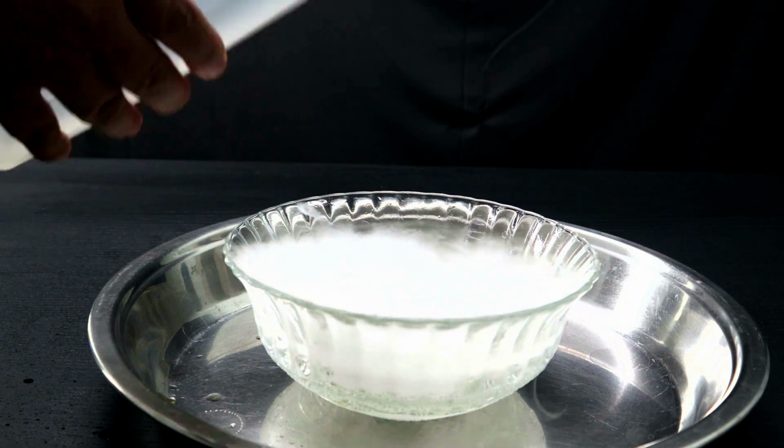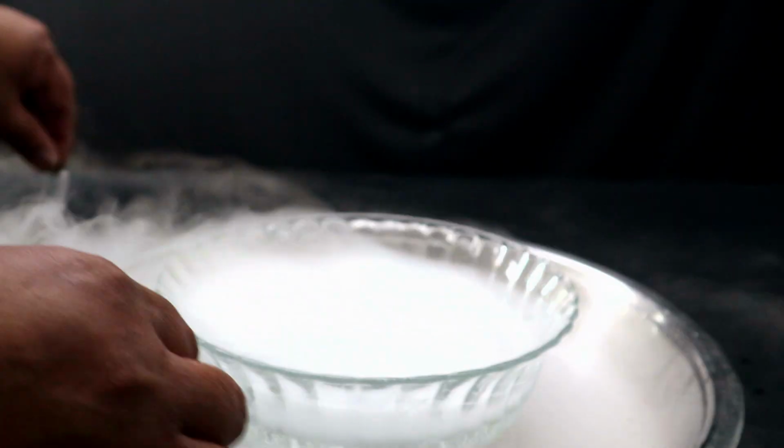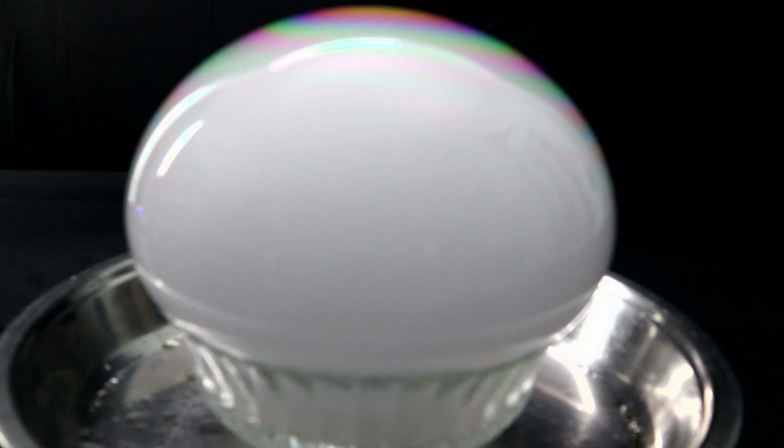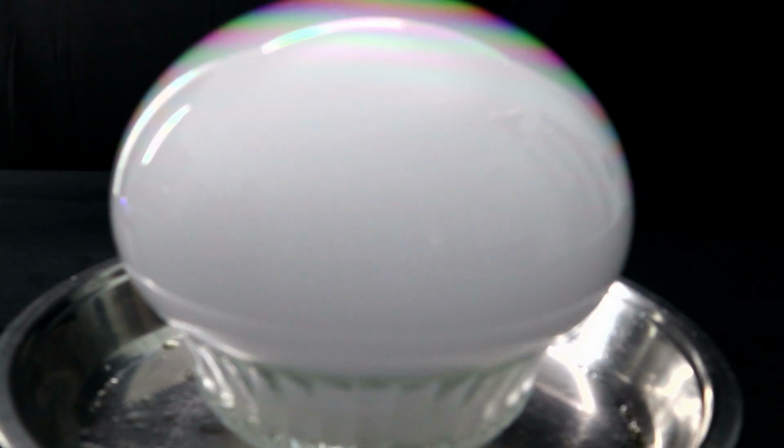Here we are adding some warm water to the dry ice, and a thick string dipped in soap water is gently swiped over the edge of the glass bowl, and soon we have a large bubble of CO2, growing in size bigger and bigger until it pops.